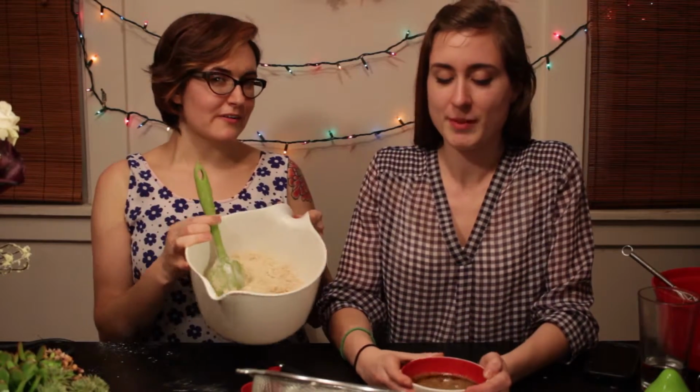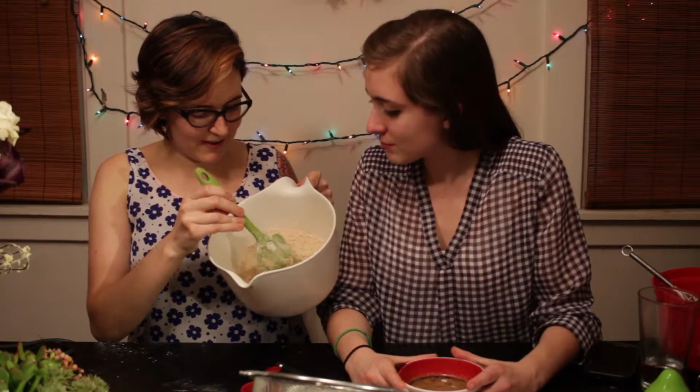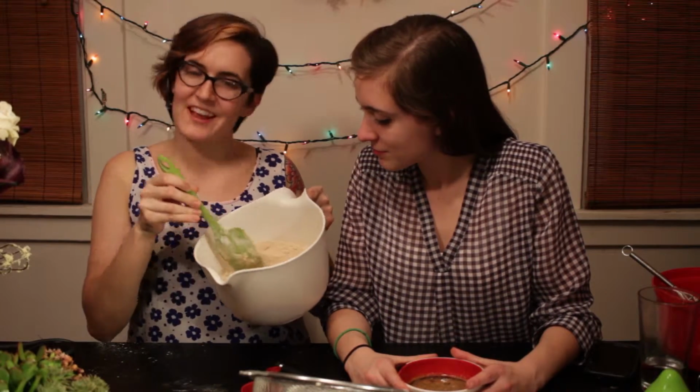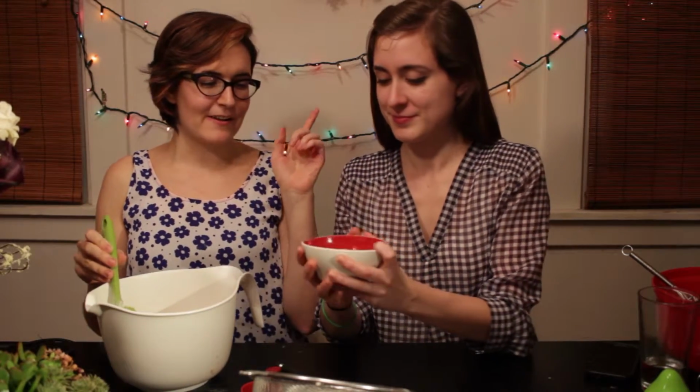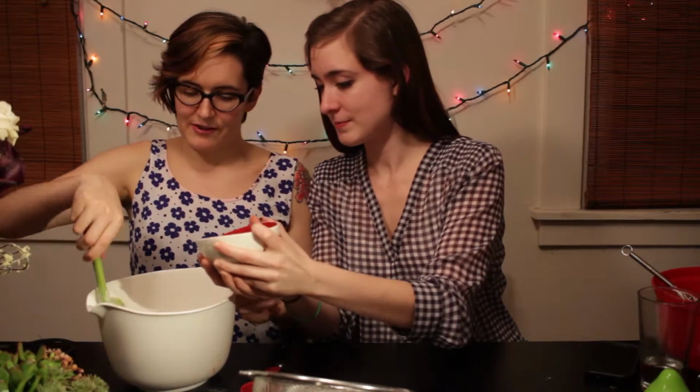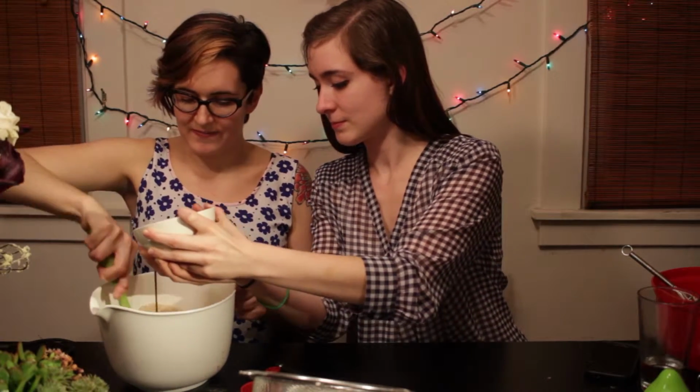Once your dry ingredients have been combined and it kind of looks like a slightly damp sand, you're going to start folding in the wet ingredients that Rachel has so kindly mixed.